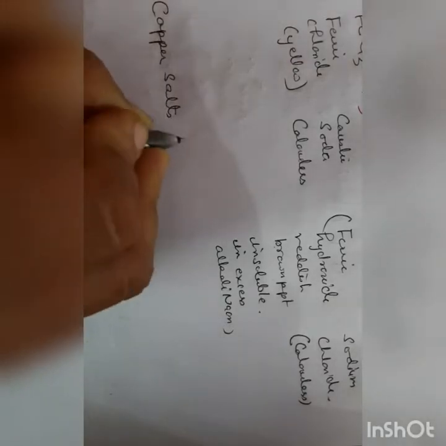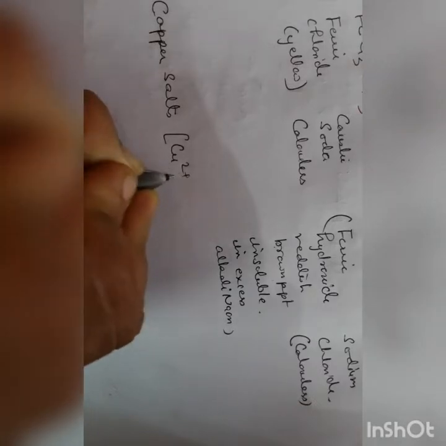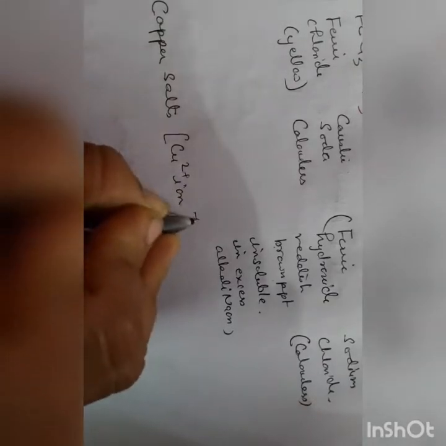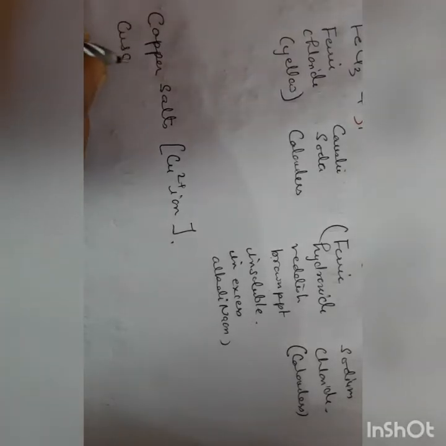Now we'll take copper salt. We will take copper sulfate.